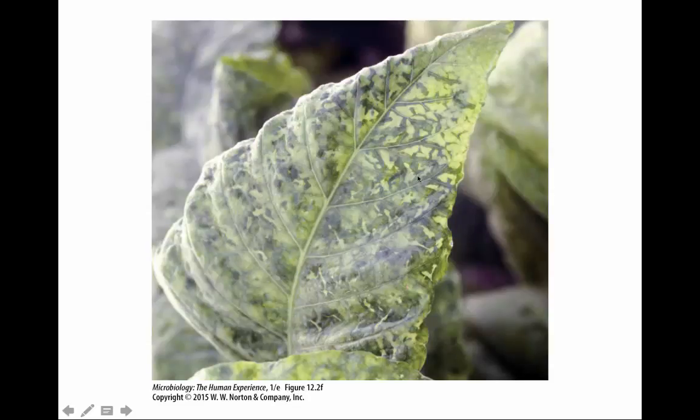This is a tobacco leaf that should be nice and dark green, and instead it has this mottled light green coloration. So viruses have a very specific host range, which means the type of organism that it can infect, and within a host it has very specific tropism, or it can only infect certain tissue types inside that host.